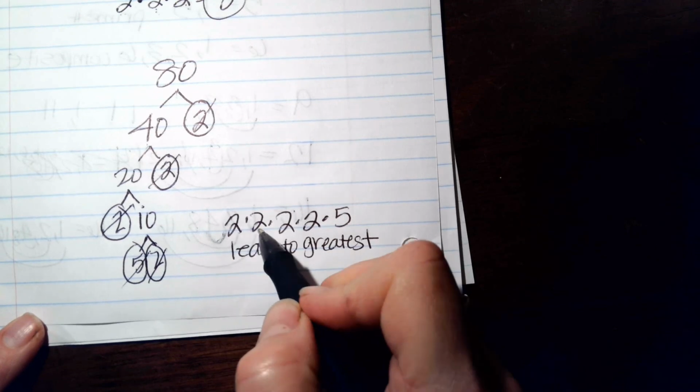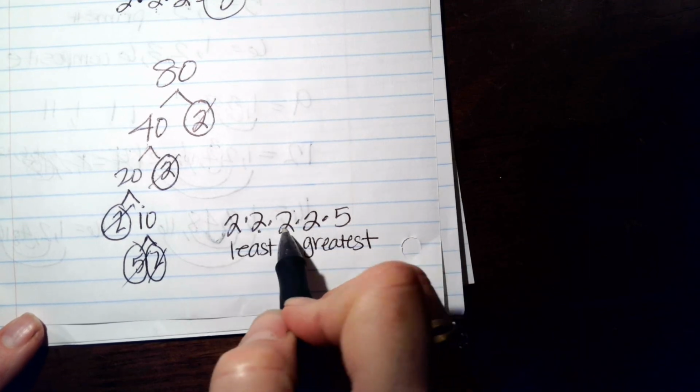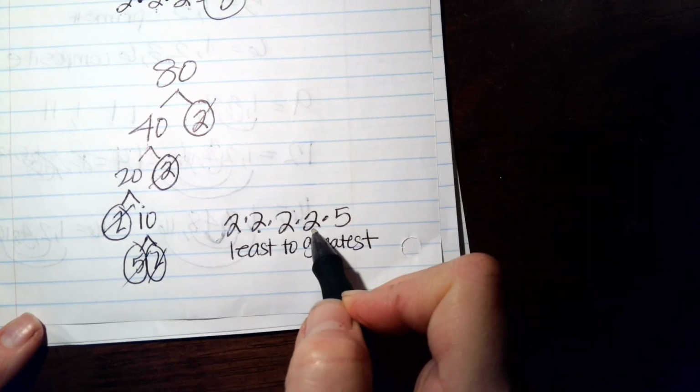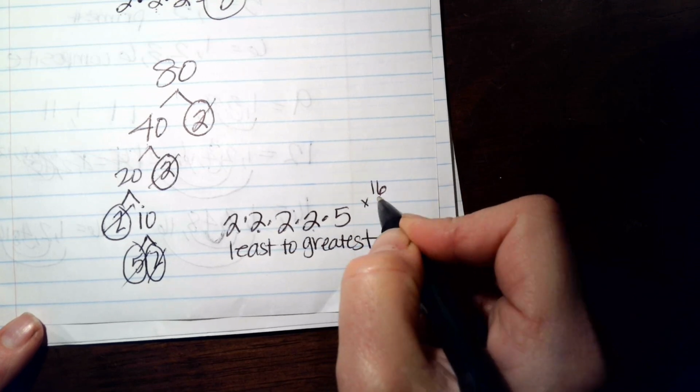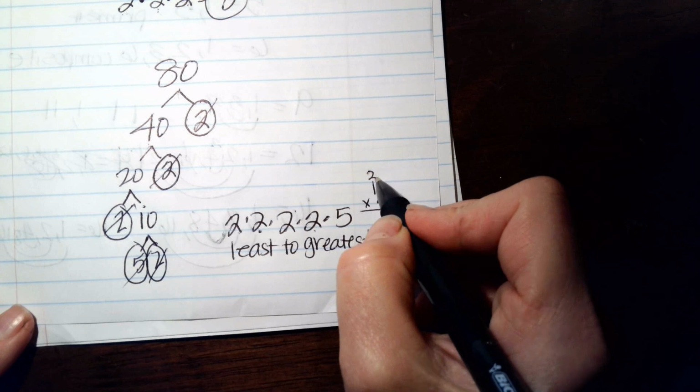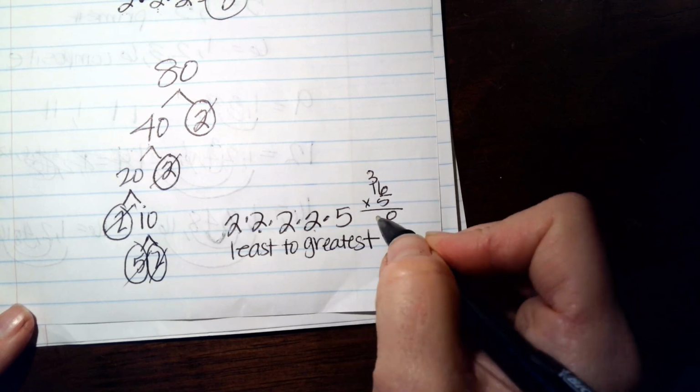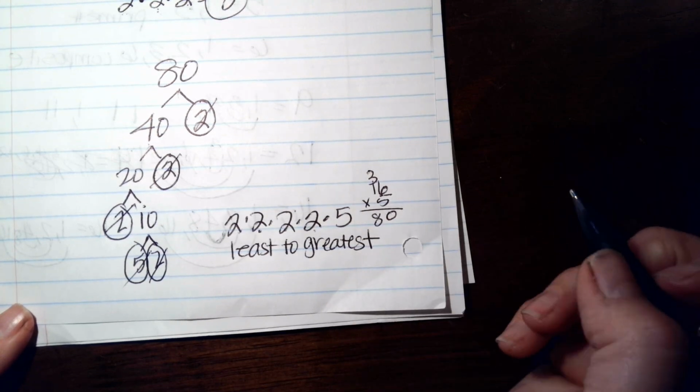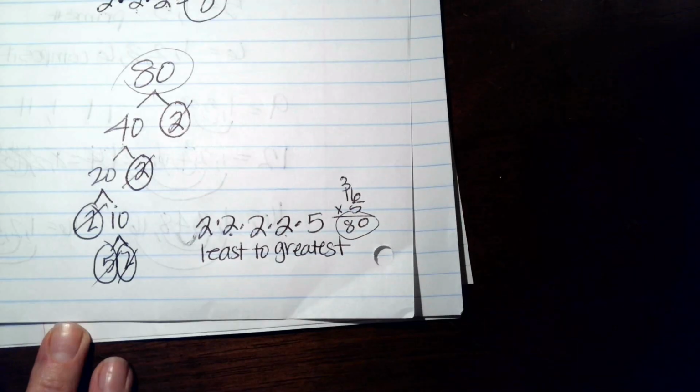2 times 2 is 4. Times 2 is 8. Times 2 is 16. And then 16 times 5. If that equals 80, we did it correct. If it does not equal 80, we have done something wrong. So we got it correct. Does that make sense?